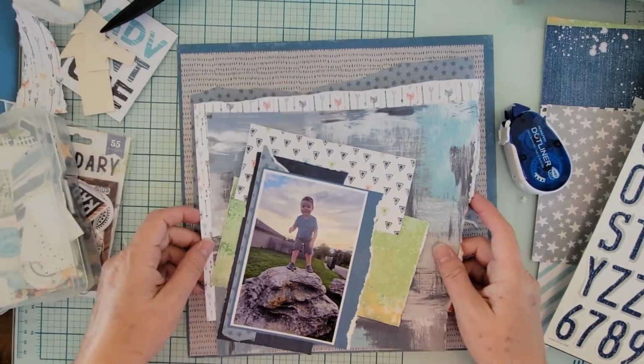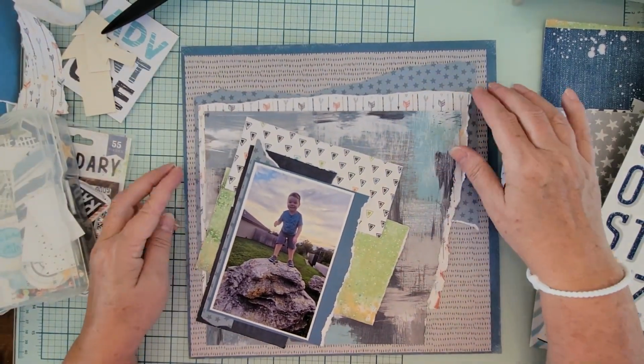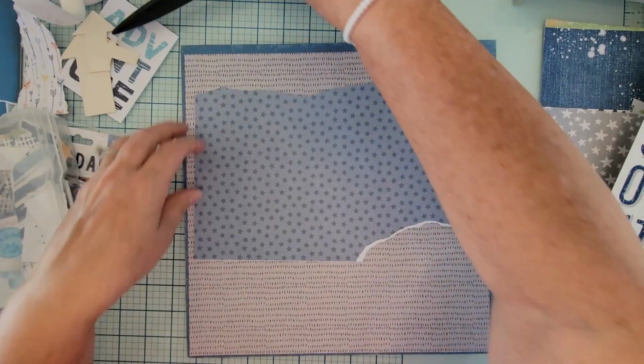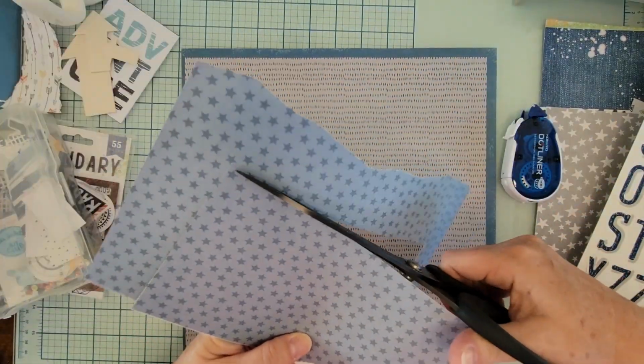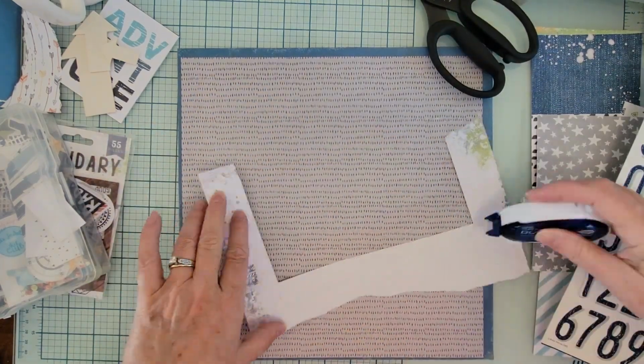But I think my go-to, especially when I'm going to do some rips and tears and that kind of thing, is just to use my fingernail and kind of roll up the edges a little bit.